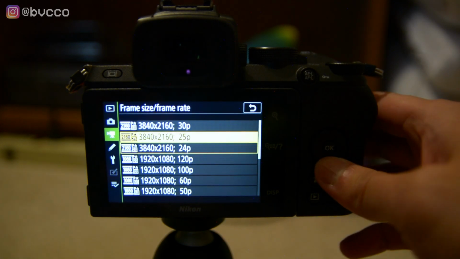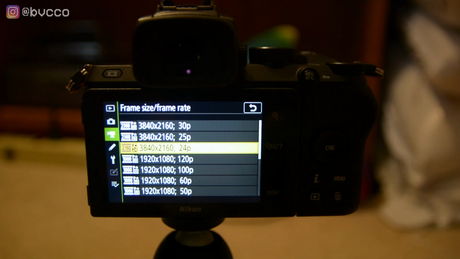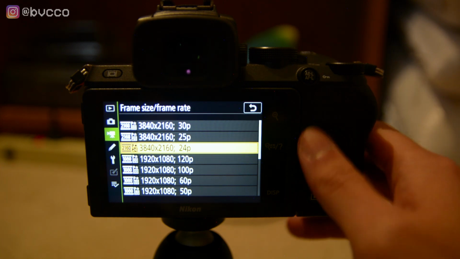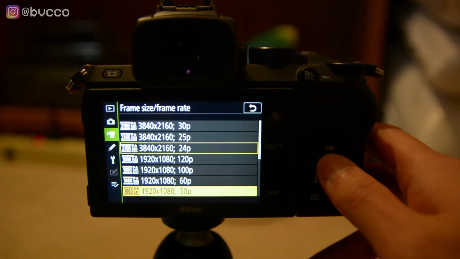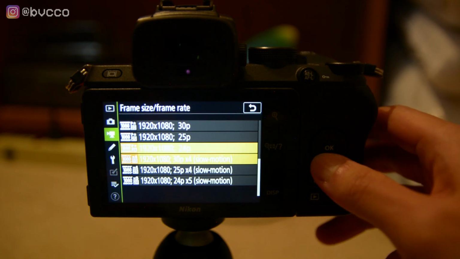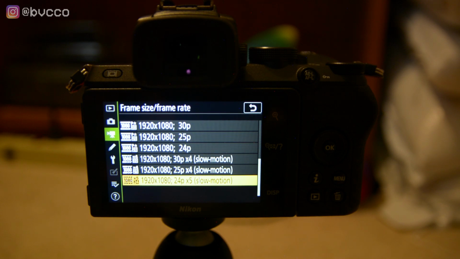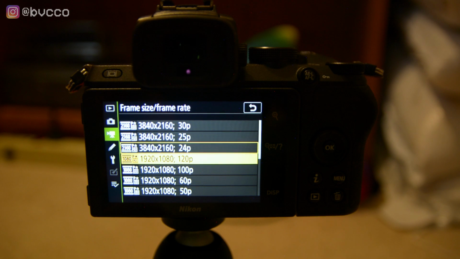Next, I want to go to my frame rate and frame size, and what I do is I go into my 4K, and I usually shoot at 24 frames per second, as you can see here, outlined by 3840 by 2160. If you want to shoot in 1080p, you can go 120, 100, 60 frames, and you even have 24 frames, and you also have the slow motions. I do not recommend using these. I actually recommend using 120 frames and slowing it in post.